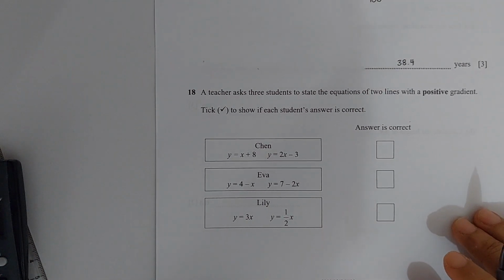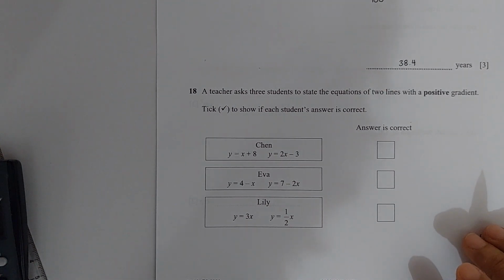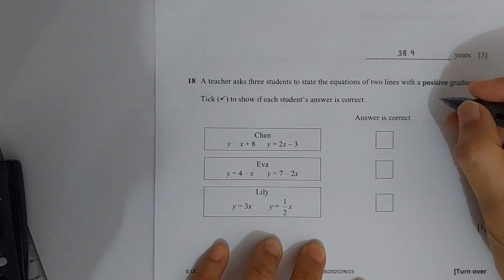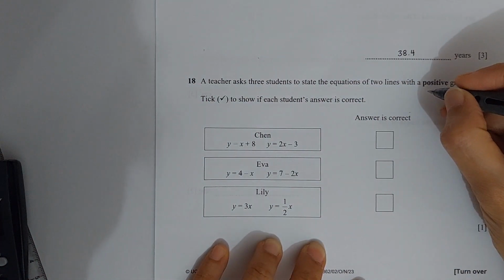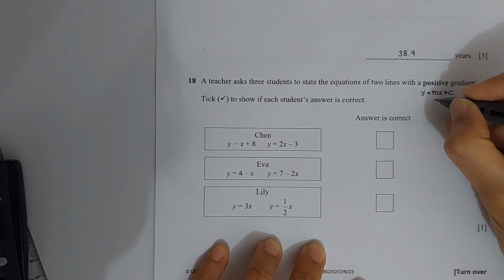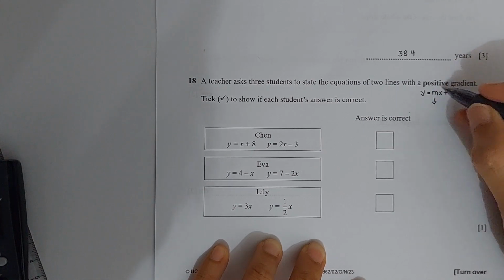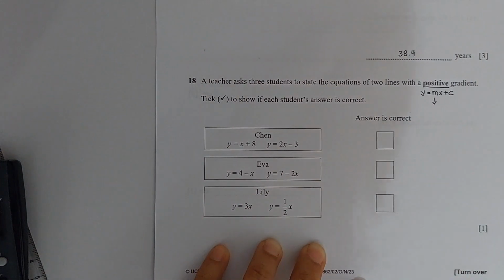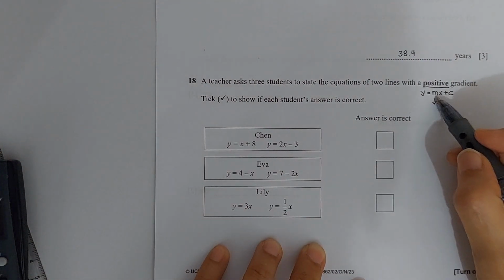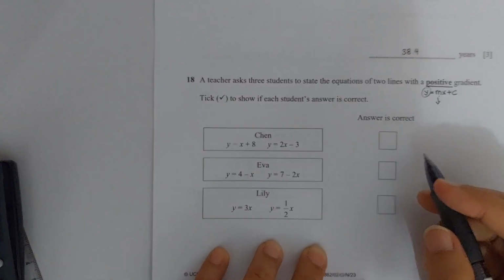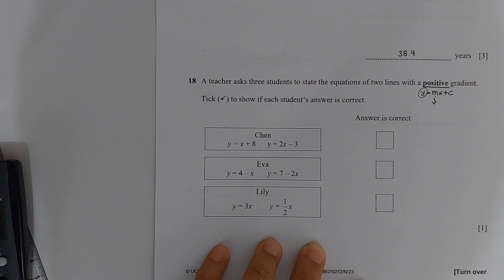Number 18 will be about what? A teacher asked 3 students to state the equation of 2 lines with positive gradient. Positive gradient, remember, the equation of a line will be y is equal to mx plus c. M is the gradient, so you need to look at the coefficient of x. It should be positive. And to find the gradient of the line, you need to be sure that the y is alone on the left and the coefficient of the y is 1.